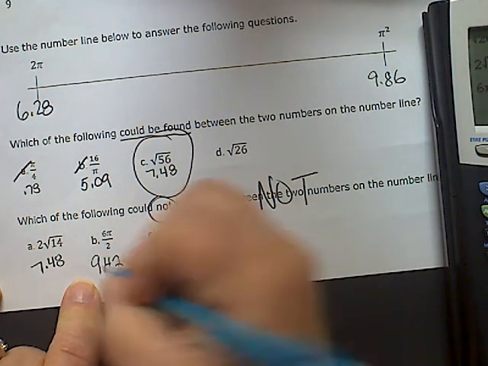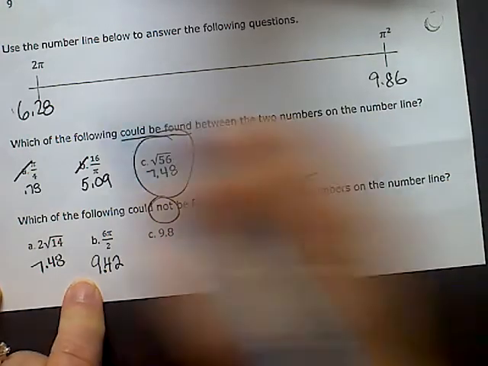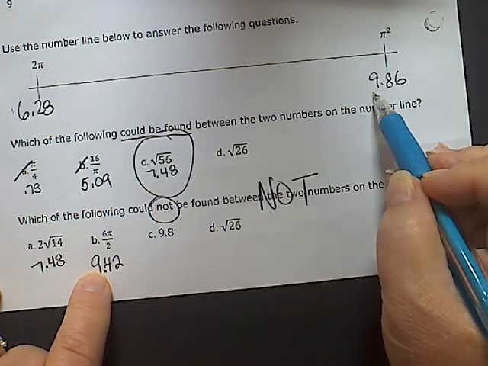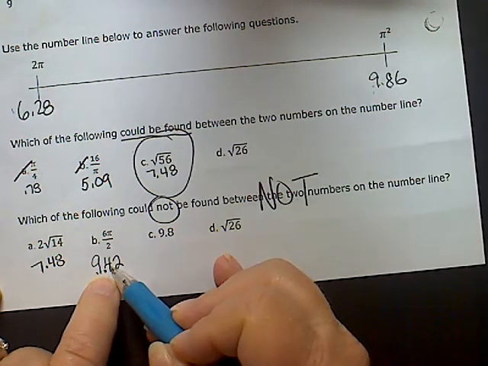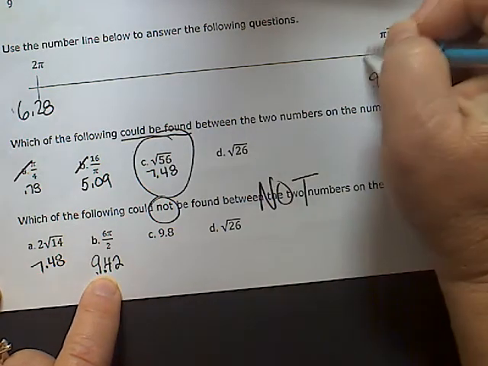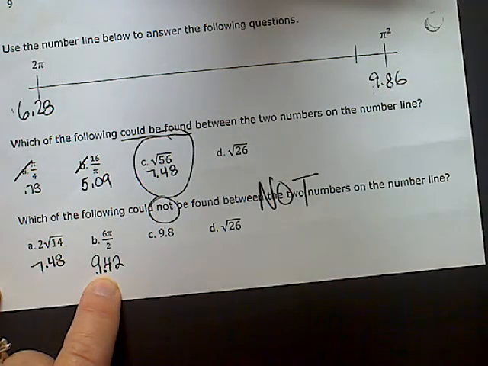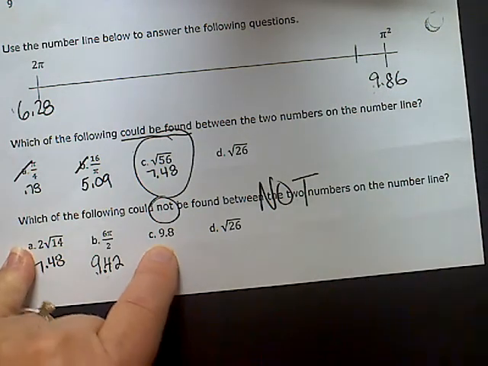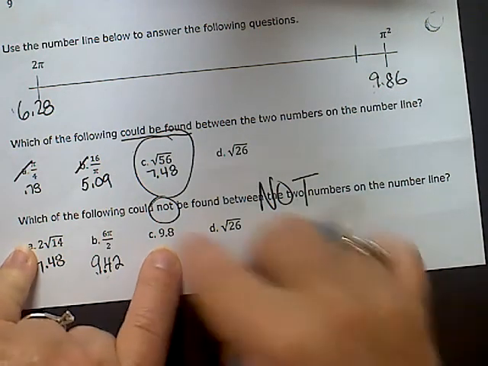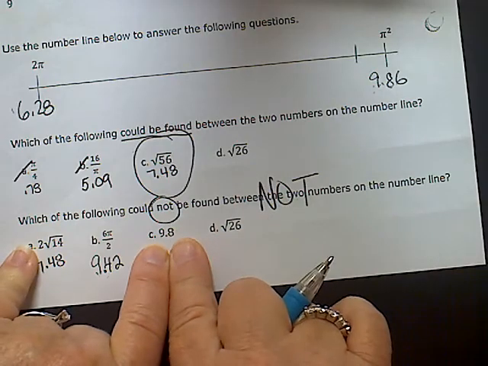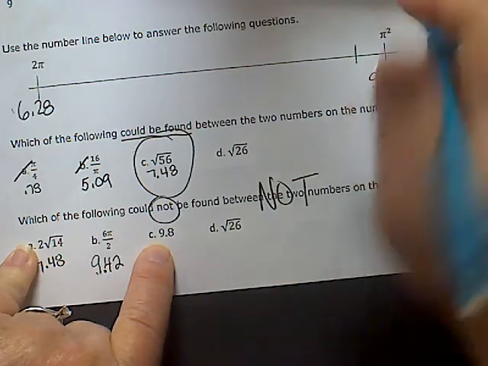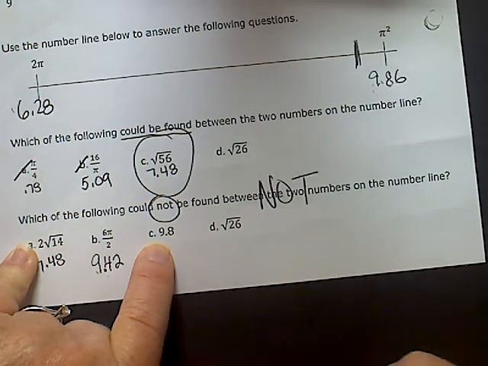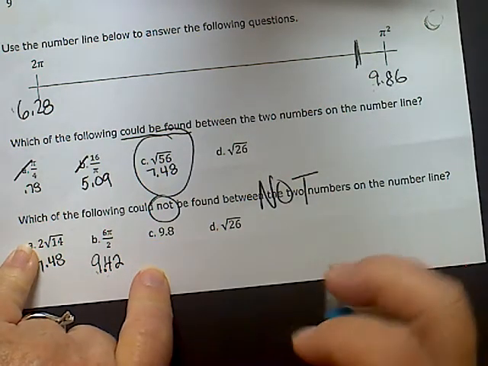Now, we have 6 and 9, so it is a 9.8. Well, 9.4 is somewhere right in here, so that one would fit. We're looking for a not. This is already done for us, 9.8. Well, 9.8 would still be right in here somewhere, okay? So that one can't be it.